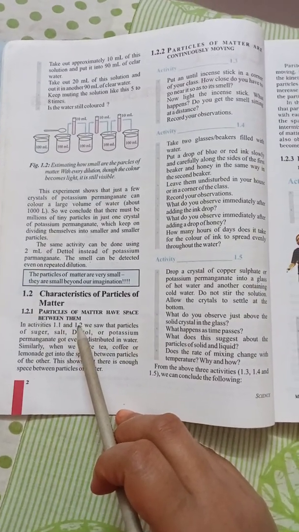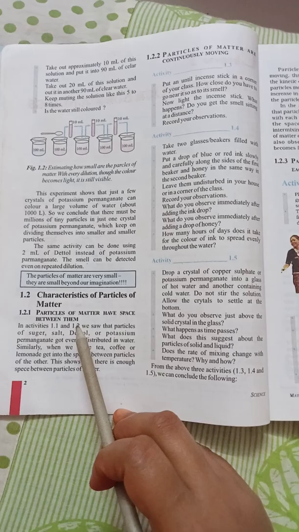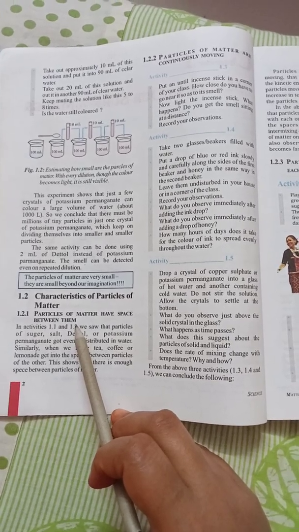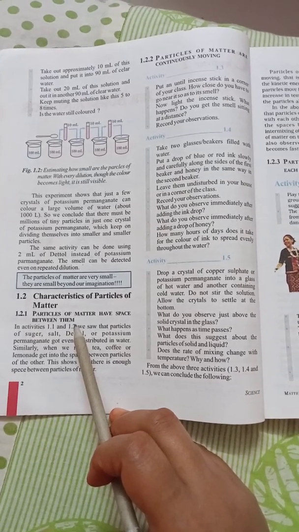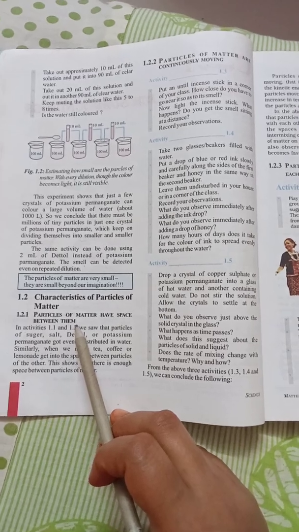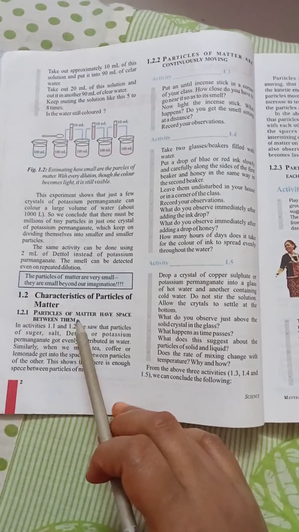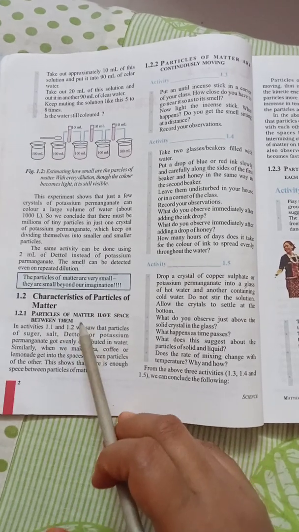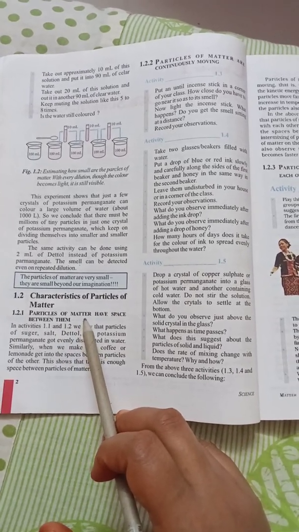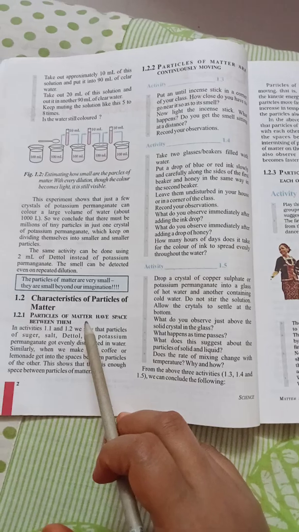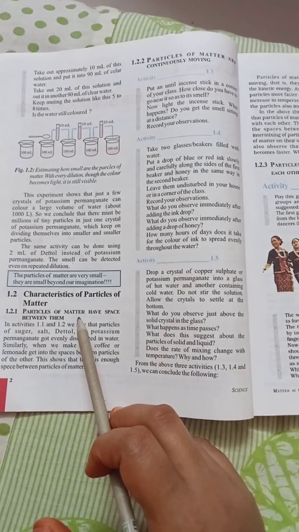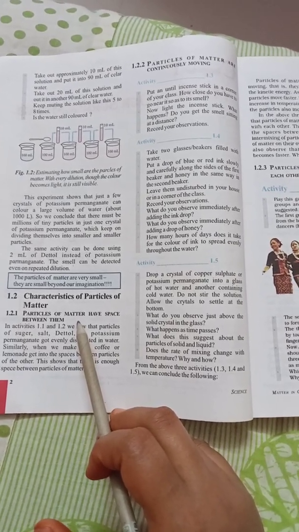This is shown in the experiment that we did in the very beginning, that is, mixing one spoon of sugar or salt in the water. It proves to us that particles of matter have space between them. The sugar or the salt particles get into the spaces between the particles of the water.